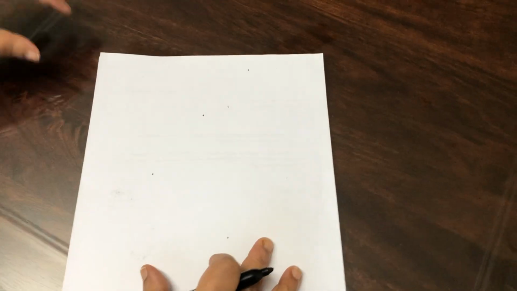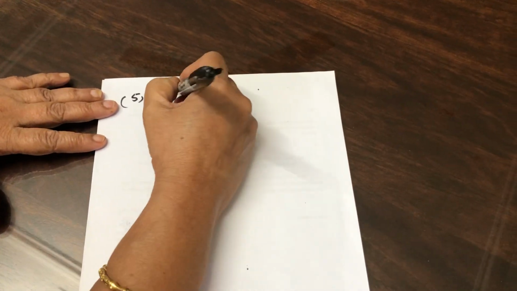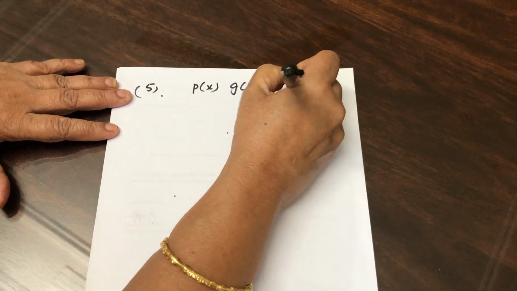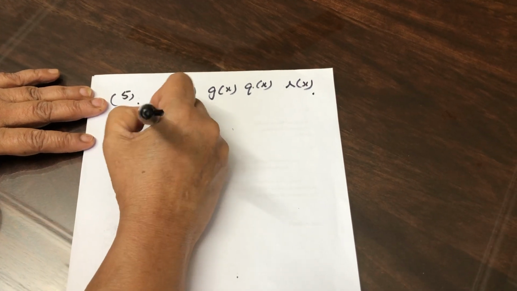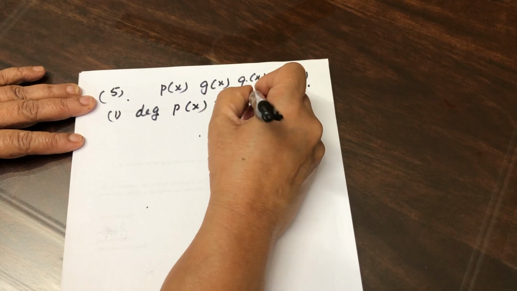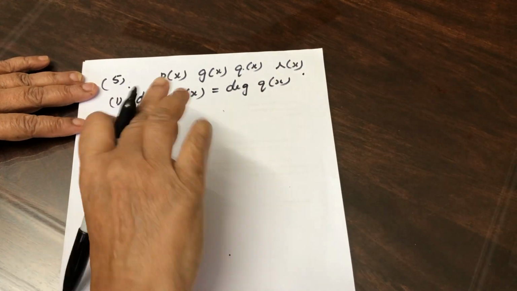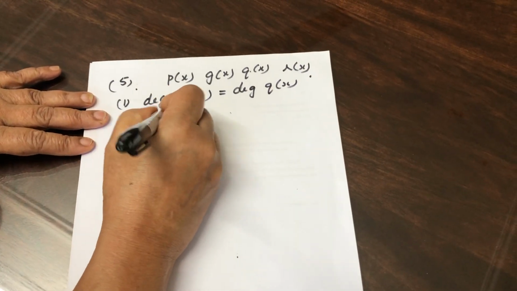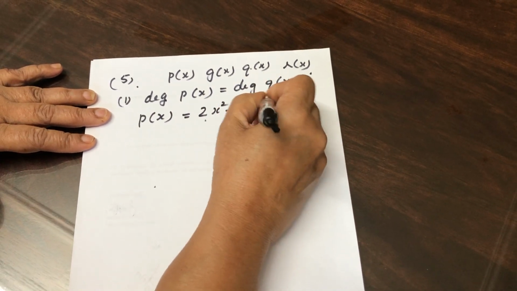The last question, question number 5. You have to write down an example of p(x), g(x), q(x) and r(x) satisfying the first condition: degree of p(x) should be equal to degree of q(x). So you have to fix your polynomials. I'm taking p(x) as 2x squared plus 2x plus 2.